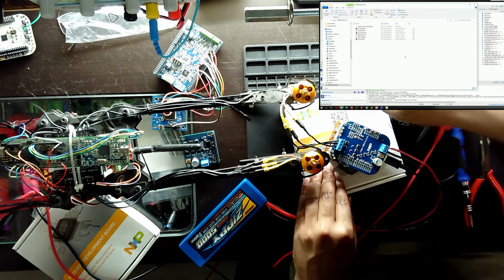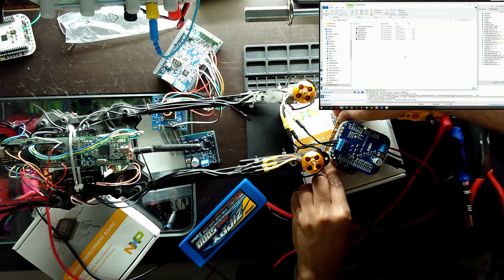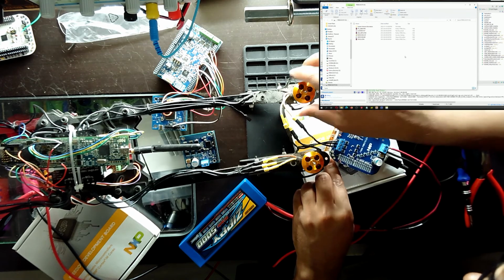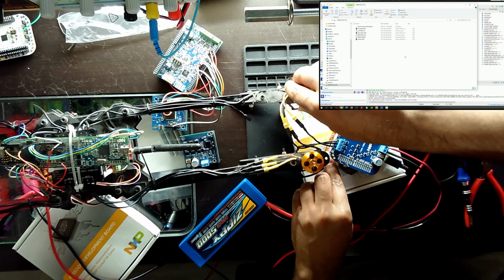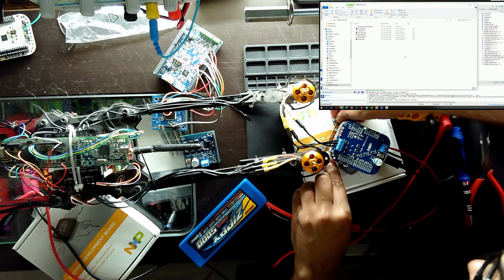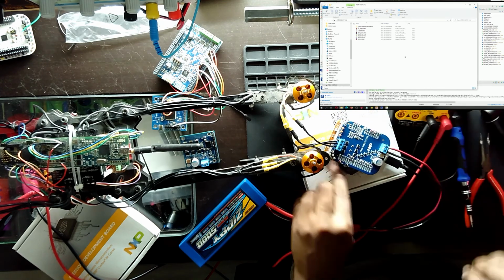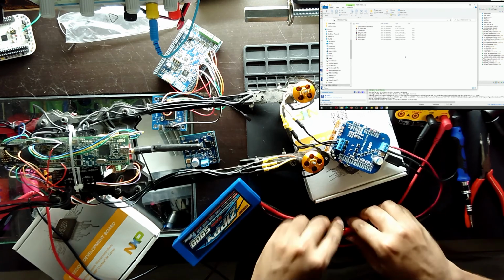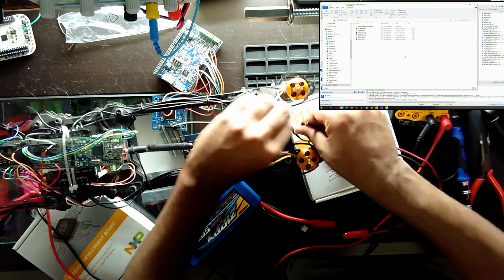Freedom is now on. What I could do is change the phase to see if that works. So one of the things that they recommend is just change some of the wiring.